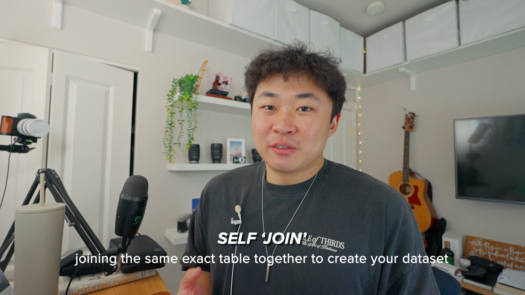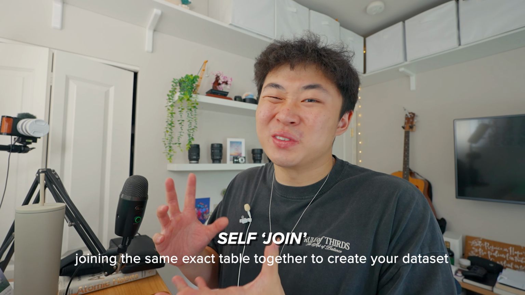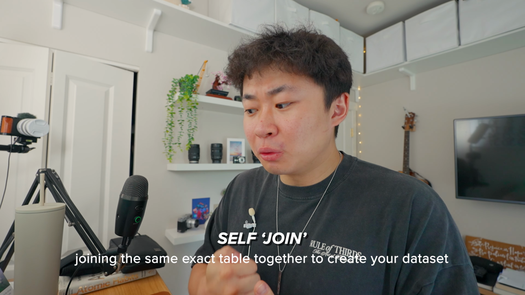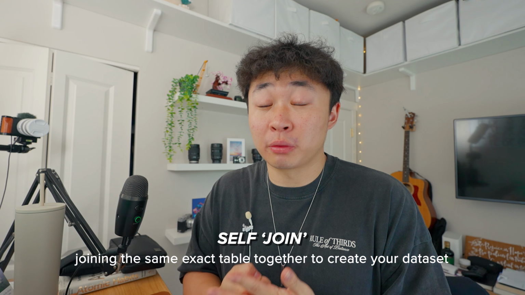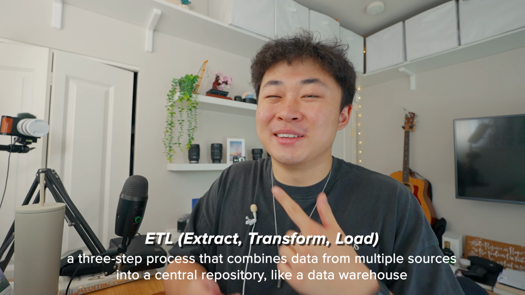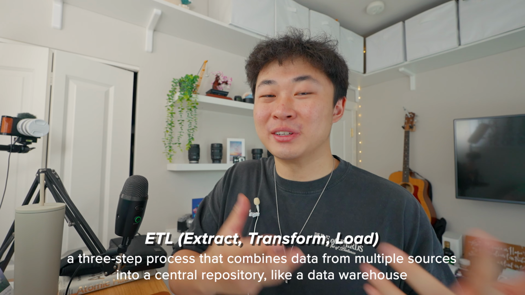I have mixed feelings about self joins because you really don't use them that often. In my opinion, SQL was not meant to be used with self joins. If you're using a self join, then something's wrong with your data set, and that's the issue. Your data set was not loaded correctly. This goes back to ETL, building your data set using the ETL process, but I digress.